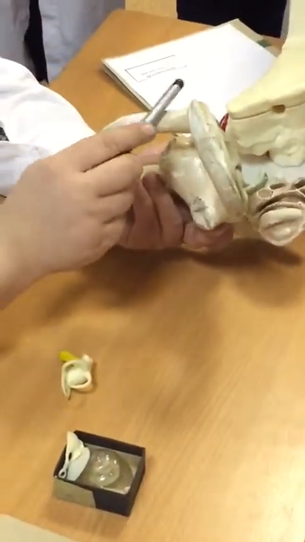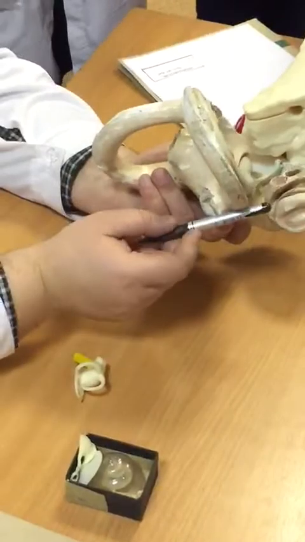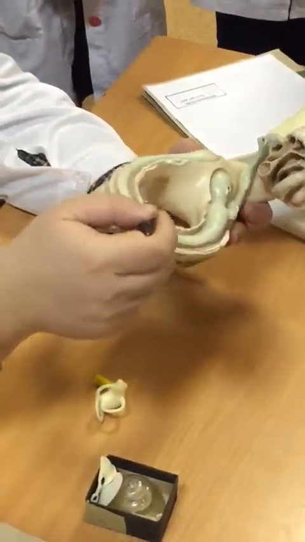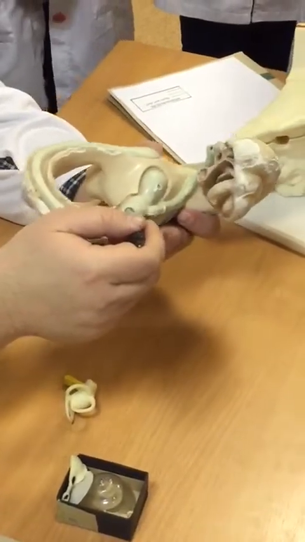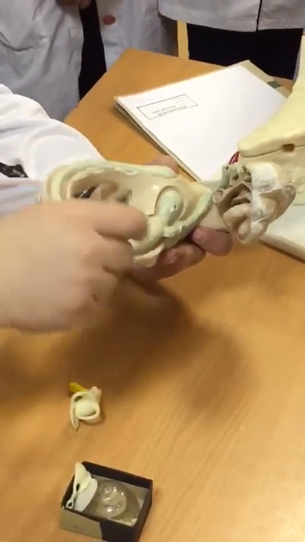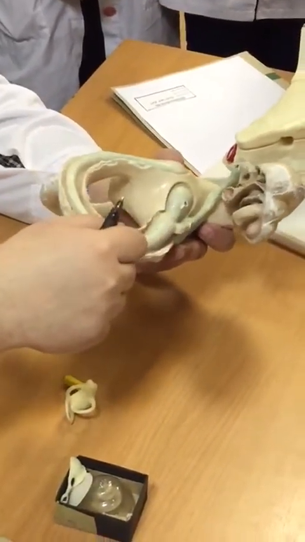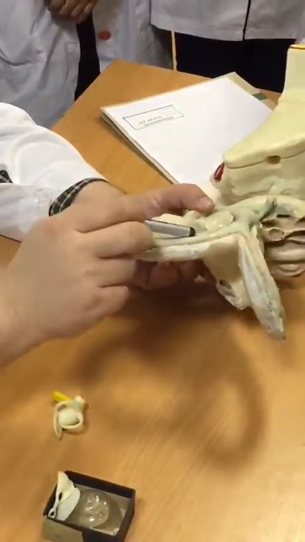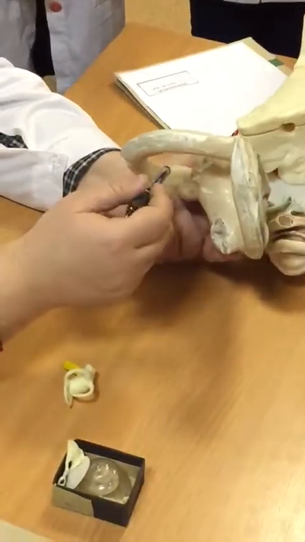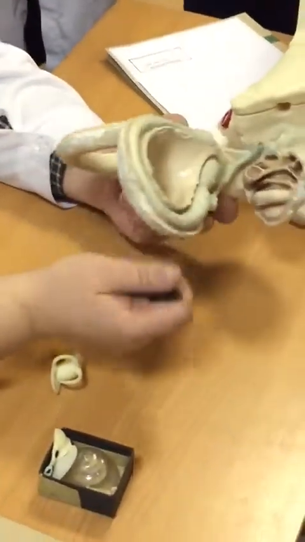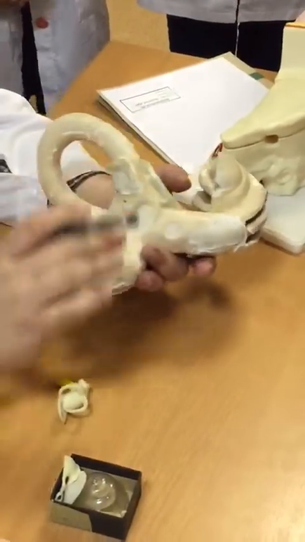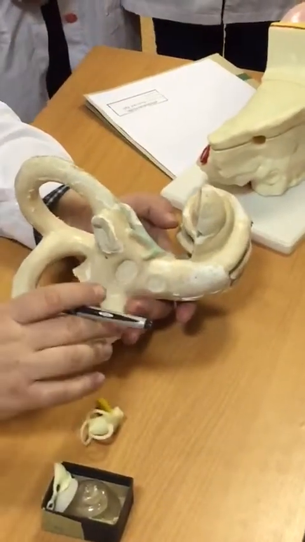For example, in anterior semicircular canal, inside of this canal, we have the same duct, ductus semicircularis anterior. That is membranous labyrinth. In posterior canal, we have ductus semicircularis posterior, and ductus semicircularis lateralis. Inside of vestibule, we have two structures.